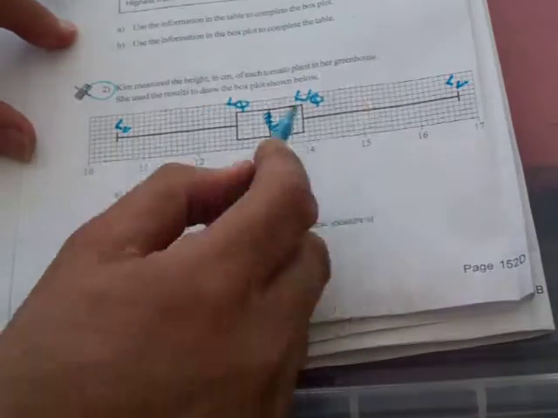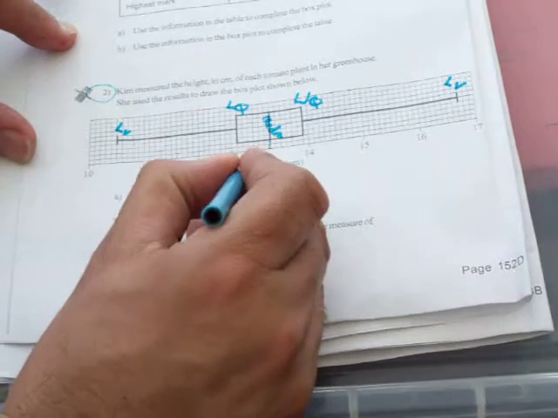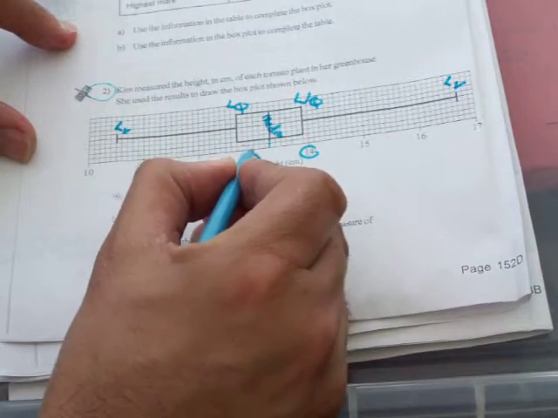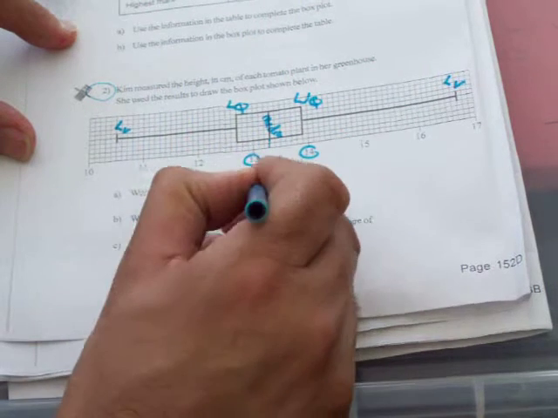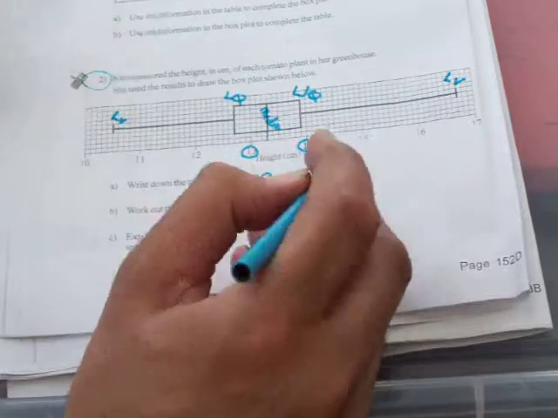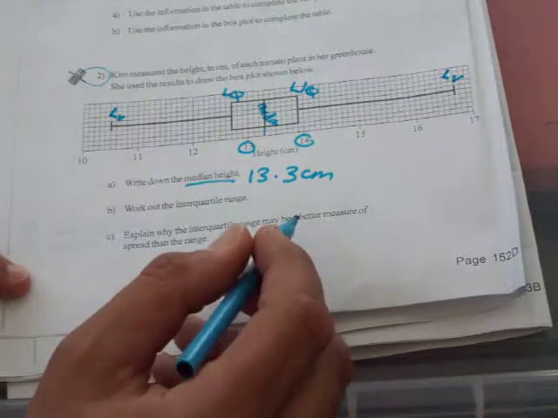So the median height is going to be, if you drop it down here, that's 13, that's 14, Ramiez. We're going up by 1 only. So that's 13.1, 13.2, 13.3. 13.3 centimeters, which is the median height.